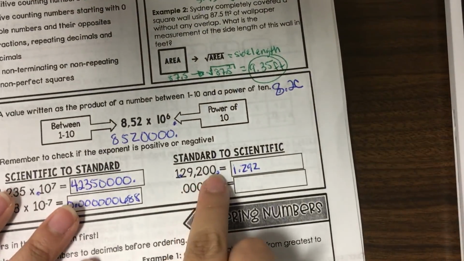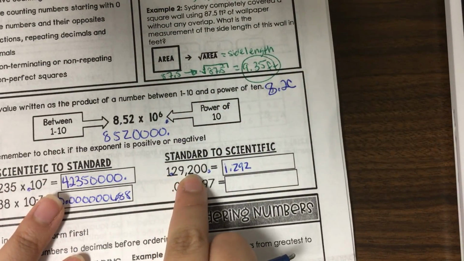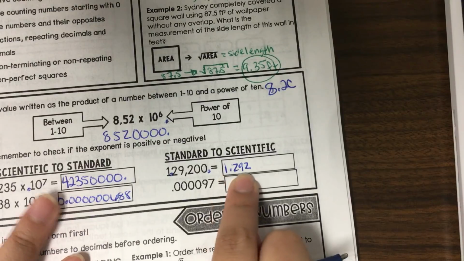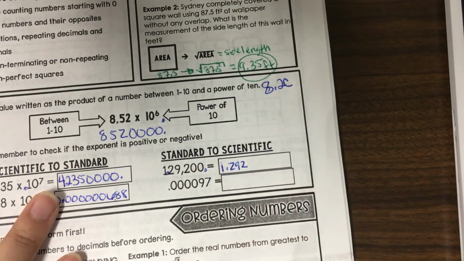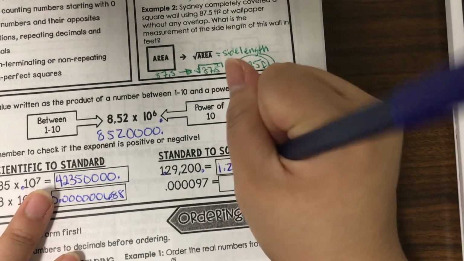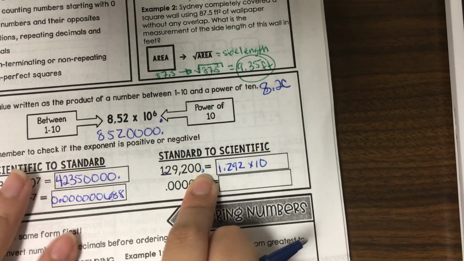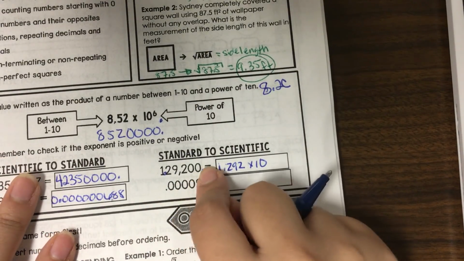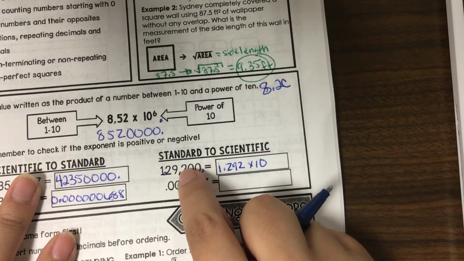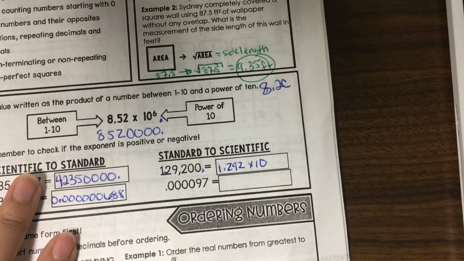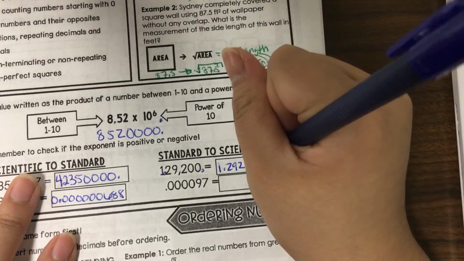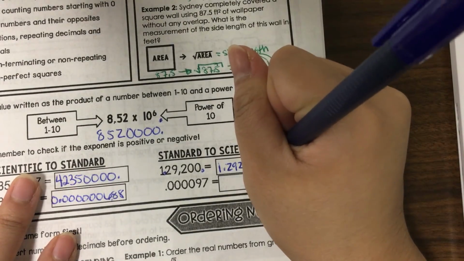1.292. I don't need to write the extra zeros, I just need to write the actual numbers that we have right here. If they're the zeros at the end, I can leave them off. So times 10 to the, this was originally a big number, so I know it's gonna be positive. So it was right here. I have 1, 2, 3, 4, 5 numbers between where it was and where it's at now. So to the 5th power.